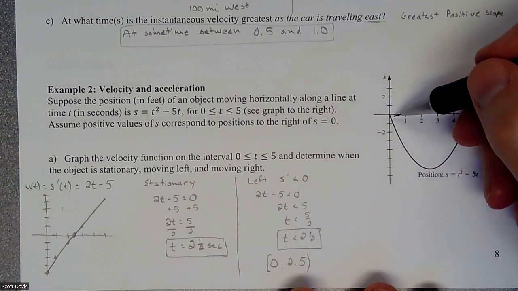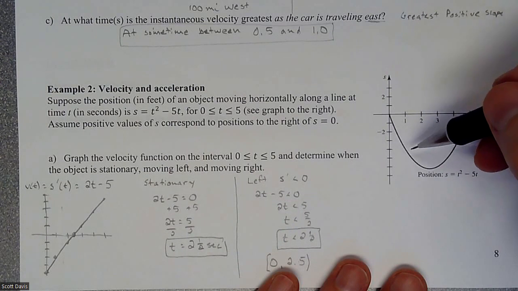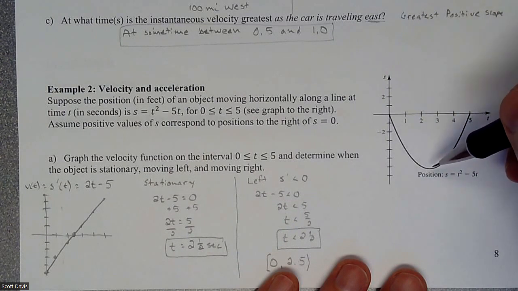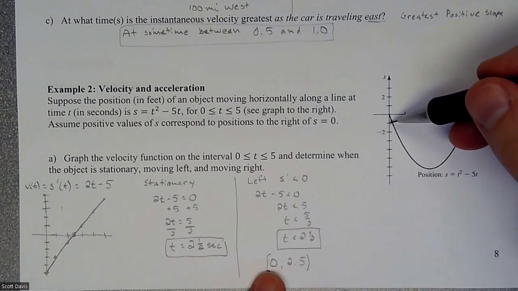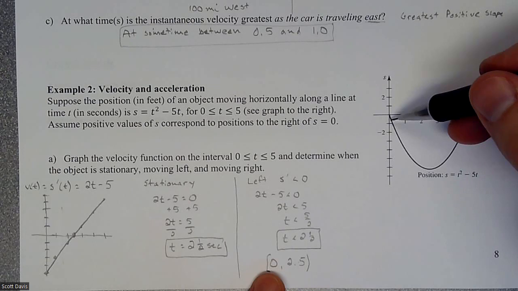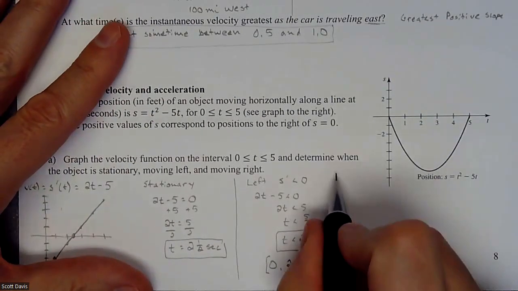You can see that happening here because this is all about the slopes. We have these negative slopes happening, these negative velocities, so it's heading to the left. And then at 2.5, it stops. But even at 0, it was heading to the left. It had a negative slope instantaneously. And then it starts to move to the right.